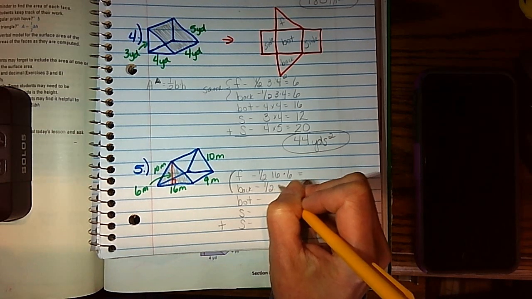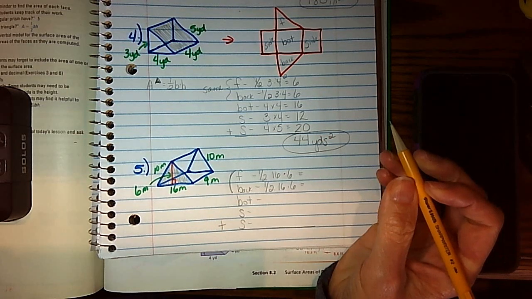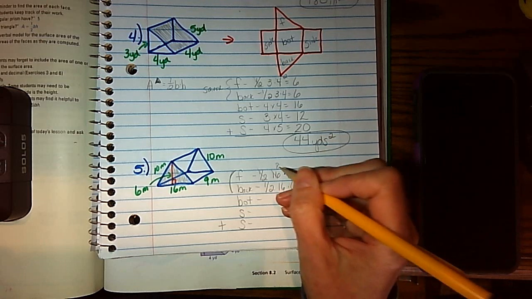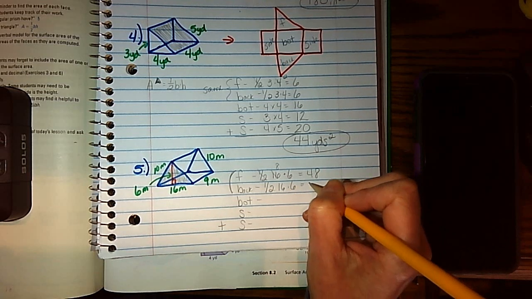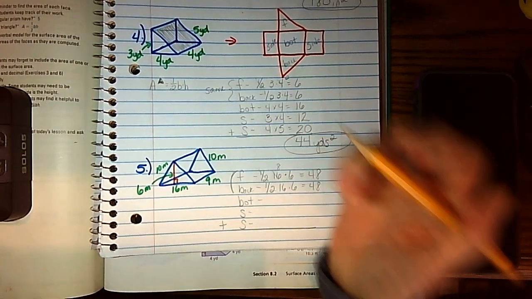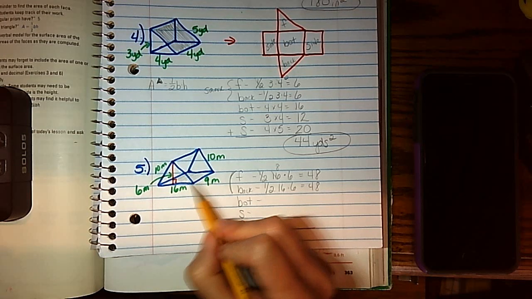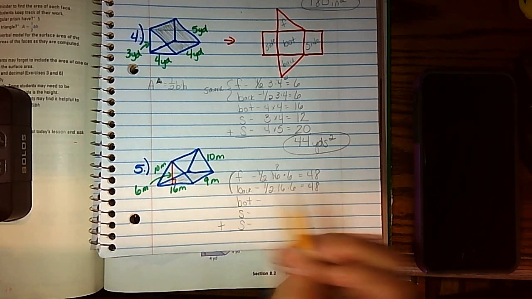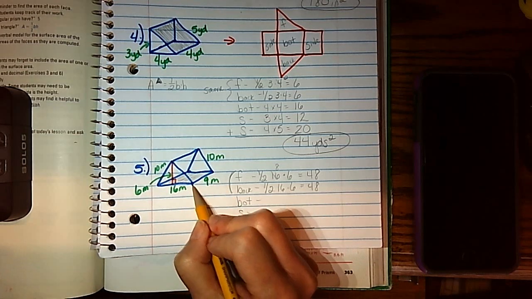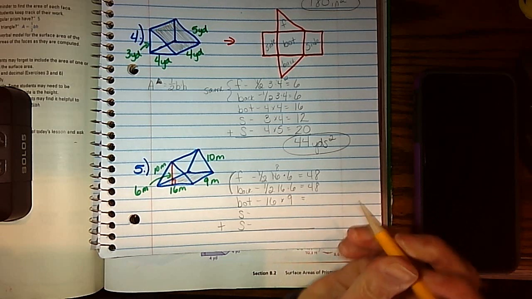And your back is going to be the exact same triangle. So 1/2 of 16 is 8. 8 times 6 is 48, so that's going to be the same. Now let's look at the bottom. This bottom is a rectangle, so it's just going to be length times width. Hopefully you're able to see that is 16 times 9. And I'll use my calculator in a minute for that.